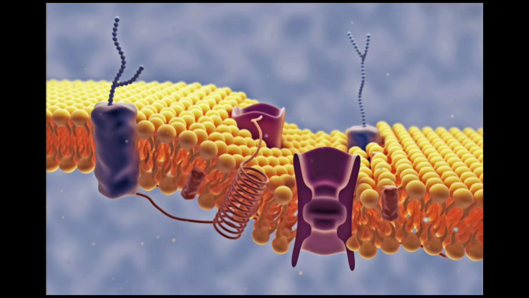They allow cells to identify and interact with each other, which is essential for immune response, cell signaling, and the formation of tissue. Glycoproteins and glycolipids also help stabilize membrane structure by forming hydrogen bonds with water molecules.